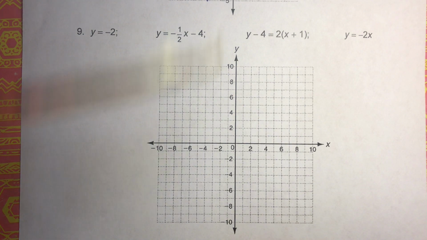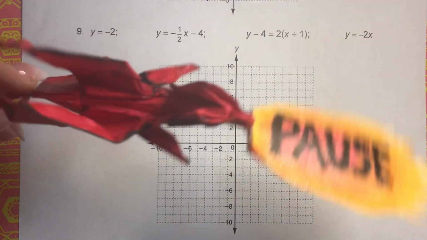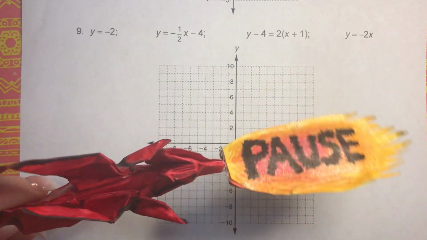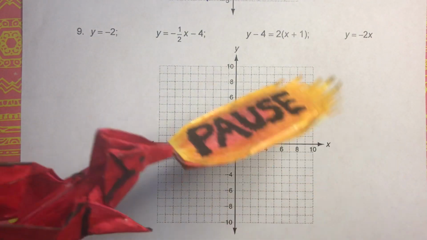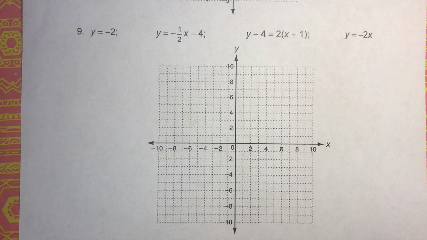Here's my friend, the pause dragon, to remind you to pause your device. Go ahead and work out the problem. When you get done, press play, and we'll go over it together. All right, see you in a bit. Let's see how you did.